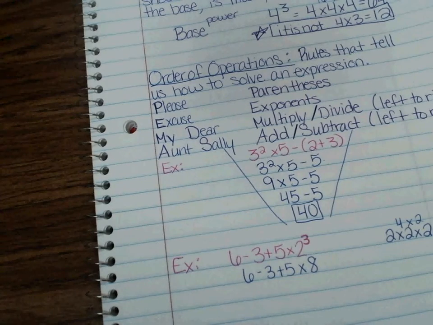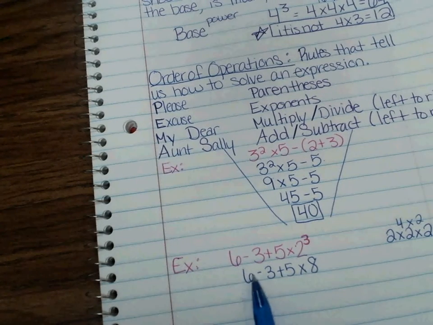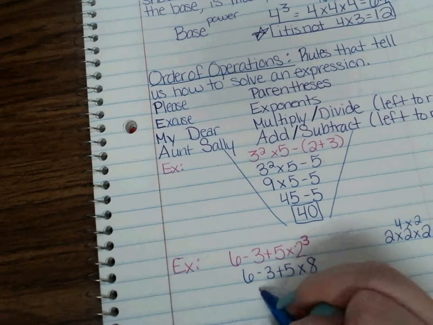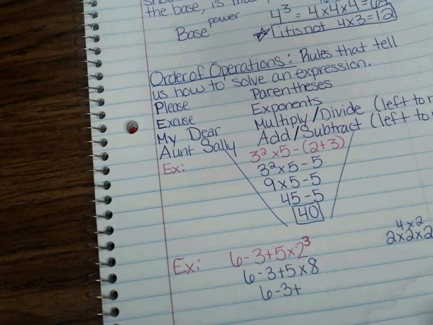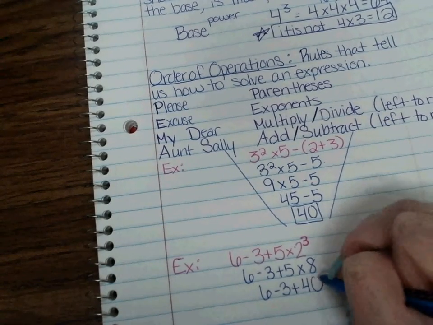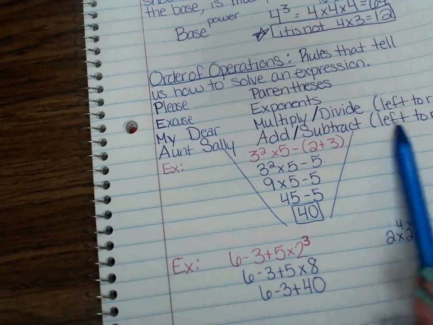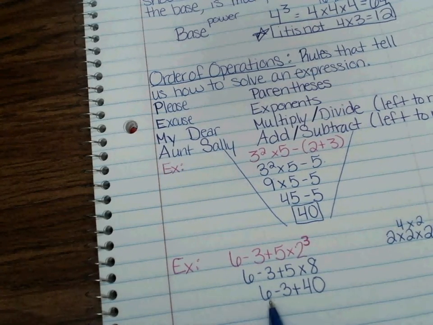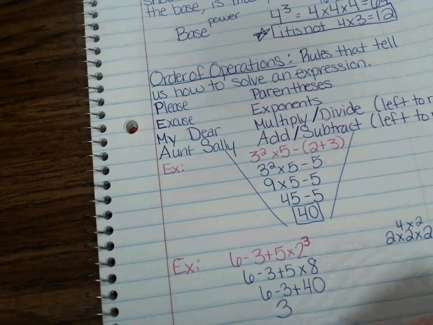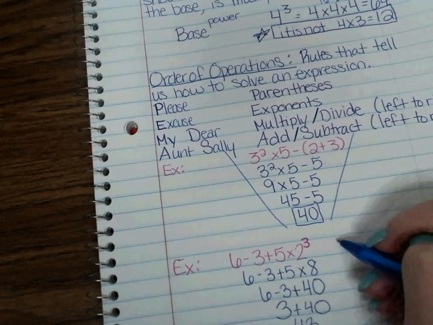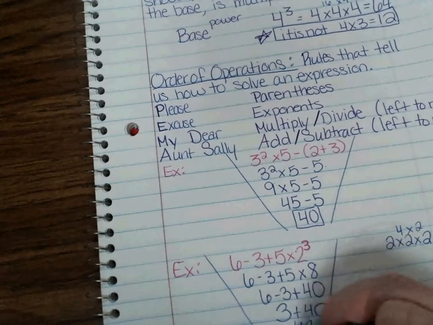Okay, order of operations says now I go to multiplication and division. If I go down my line, I do see a multiplication sign. So I'm multiplying 5 times 8. So I'm going to rewrite 6 minus 3 plus, and 5 times 8 is 40. Okay. Next up, I don't have any more multiplication or division. I go down to adding and subtracting. It's left to right. So even though I see an addition here, my subtraction comes first. So 6 minus 3 is first. So that's 3 plus 40. And then 3 plus 40 is 43.